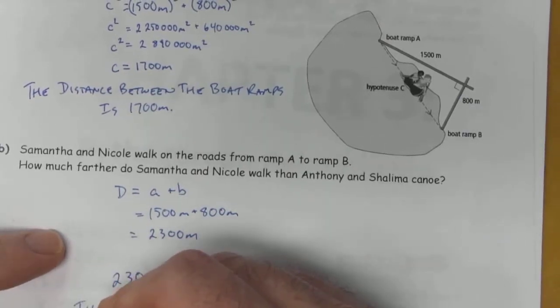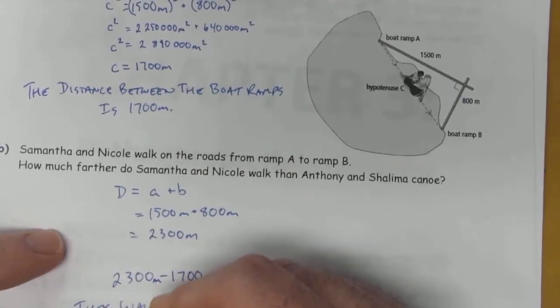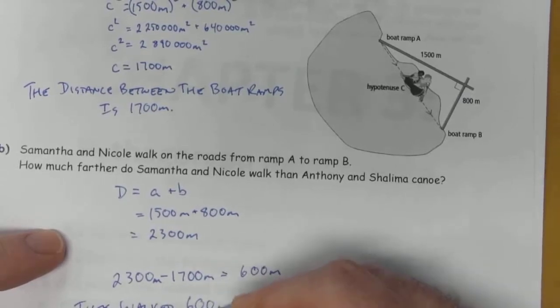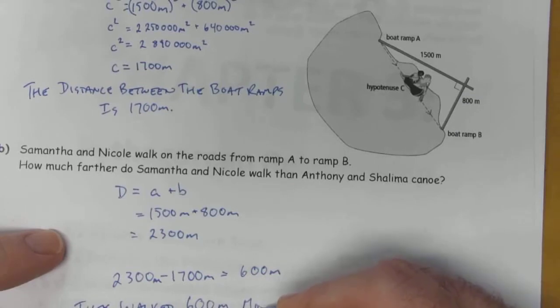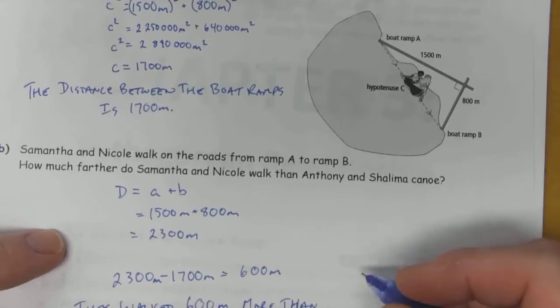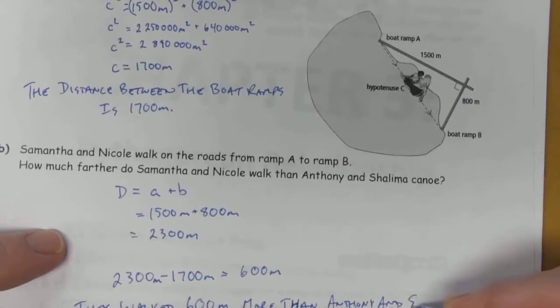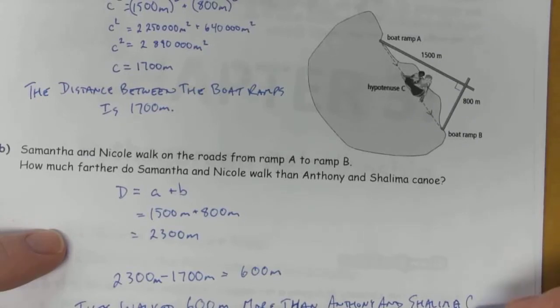So they walked 600 meters more than Anthony and Shalima canoed. Is that a word, canoed?